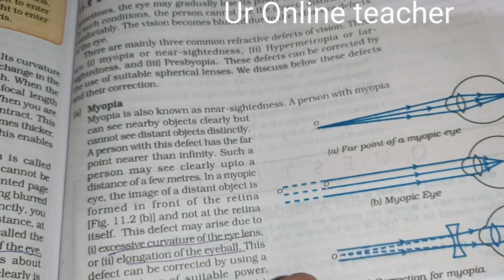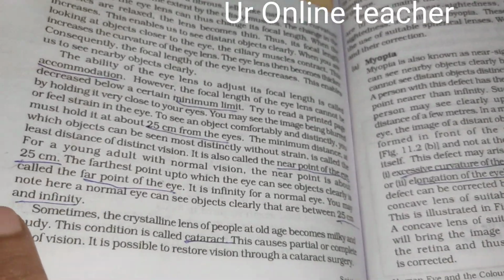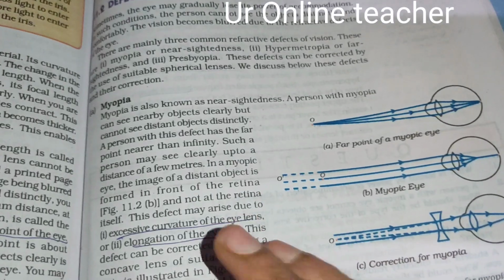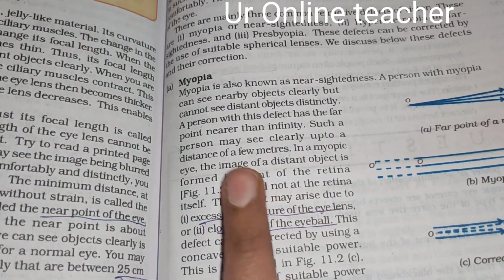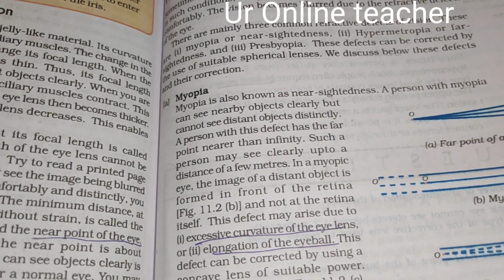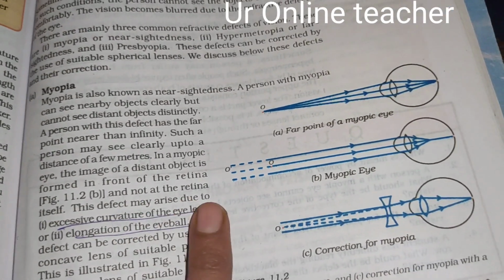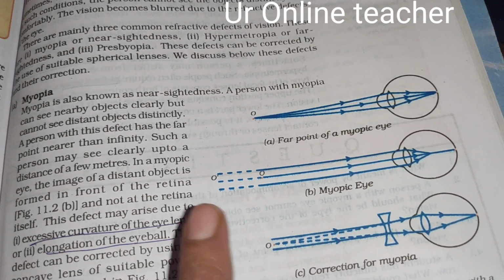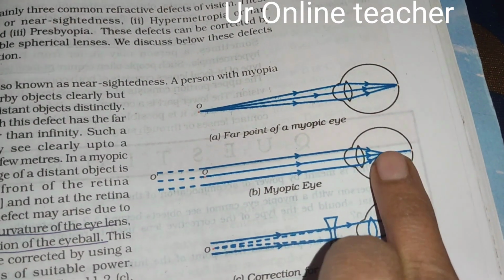A person with this defect has the far point nearer than infinity. The far point, as I told, is between 25 centimeters and infinity in the normal eye. So he will have it nearer than infinity. A person may clearly see a distance of a few meters, and after that he cannot see. Why is it formed? Because the image of the distant object is formed in front of the retina. See here, the focus point should be here, but it is in front.